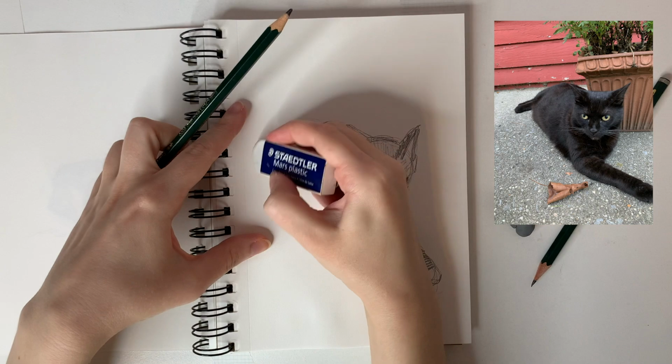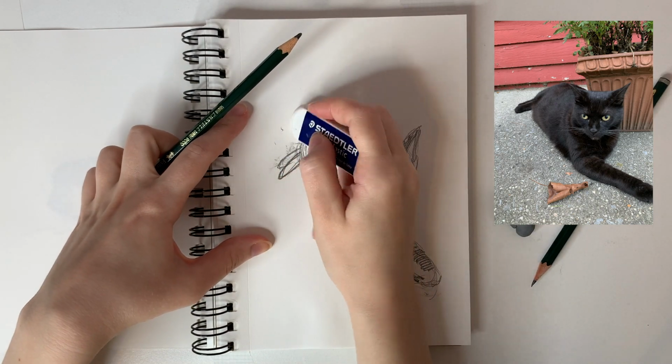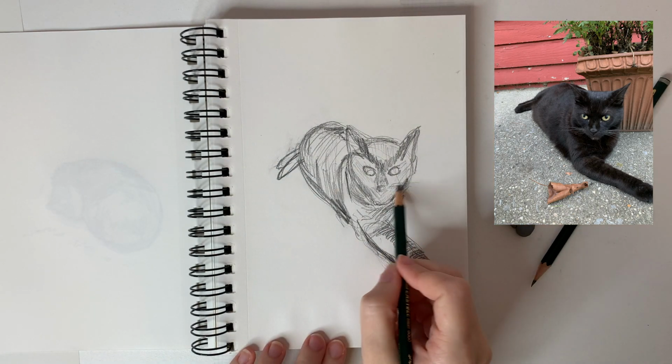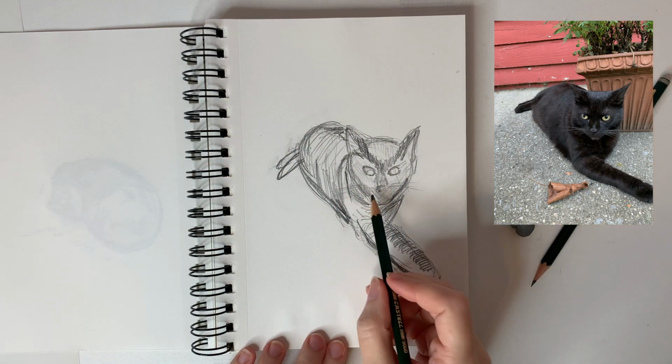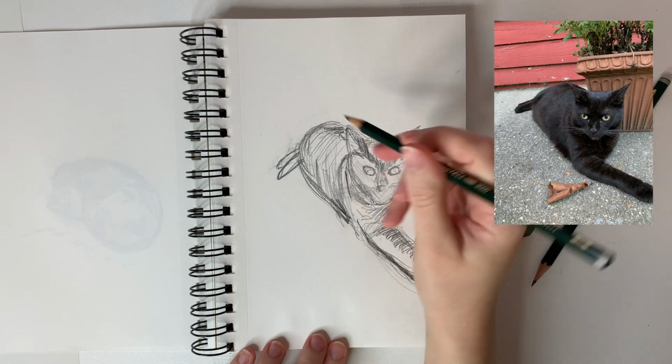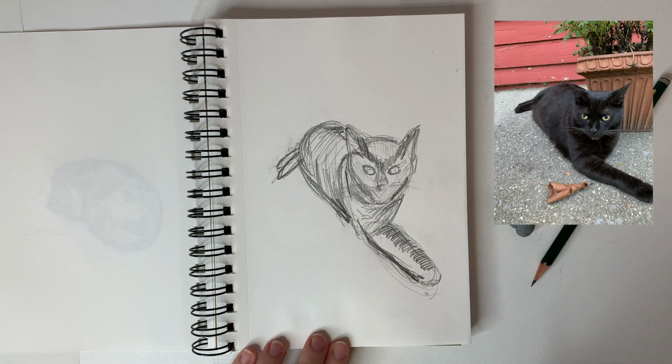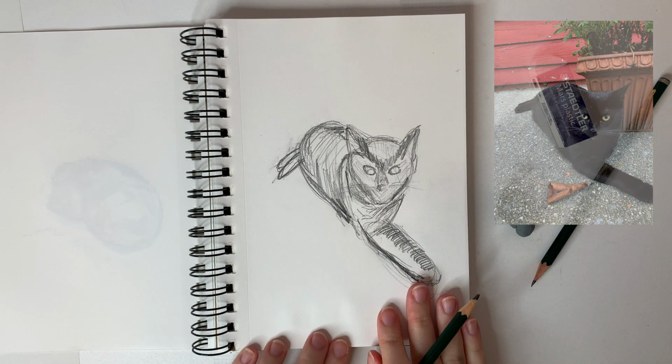And let me erase some of these extra marks that I made. And I don't want to forget the whiskers. And she's looking pretty sketchy, but pretty cute. And that is basically it.